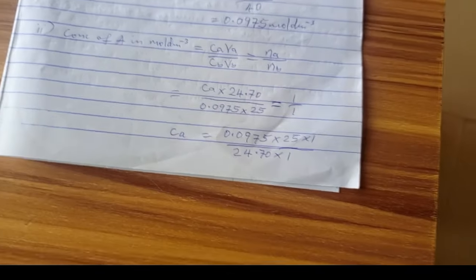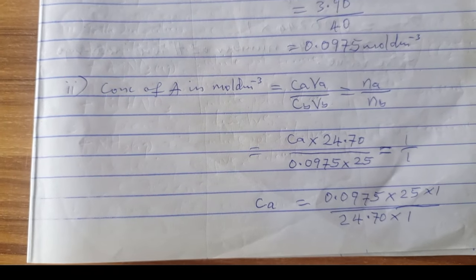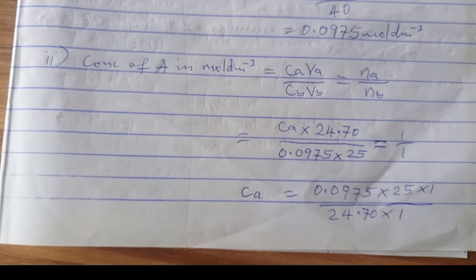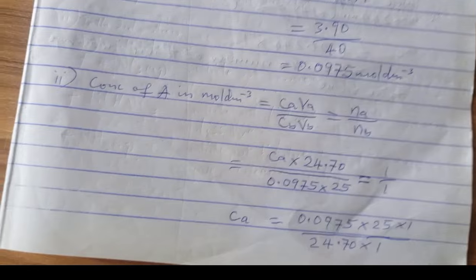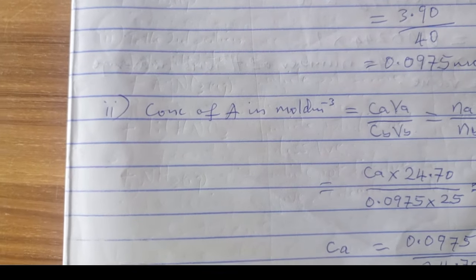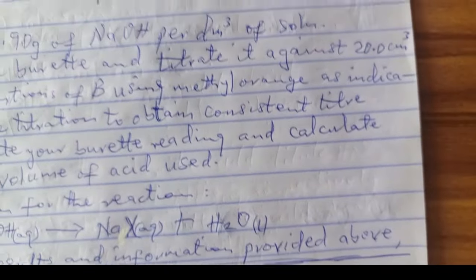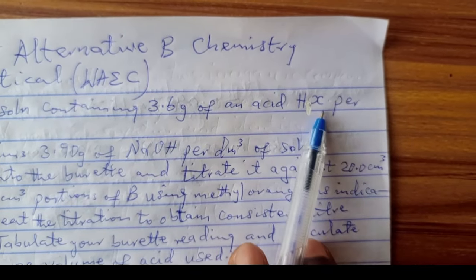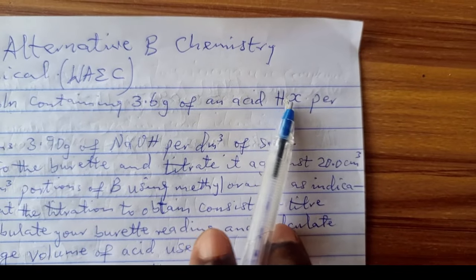Now let's go to question II. They said we should calculate the concentration of A in mole per dm cube. We are done with that of B. So in this particular one, you have seen that they have not given you all the elements that are present in that acid. If you go back to the question, the acid they said is HX. I do not know what X means. I only know H to be 1. So I cannot calculate the molar mass of this.